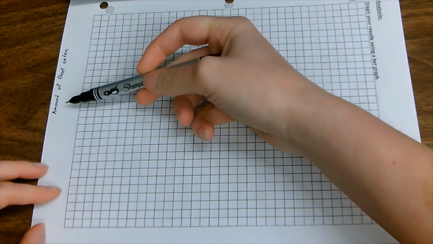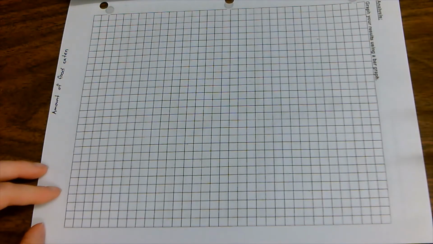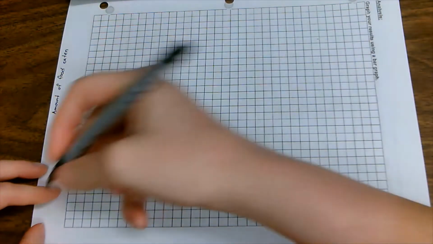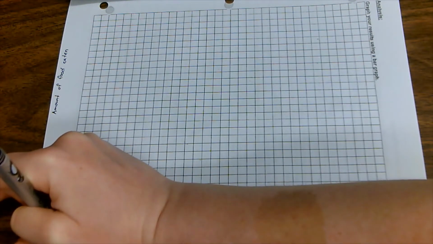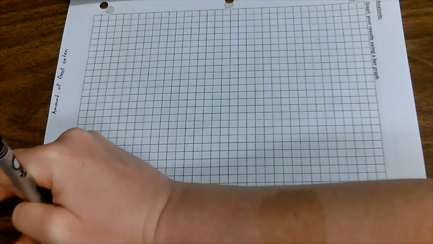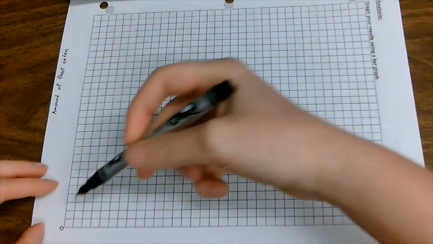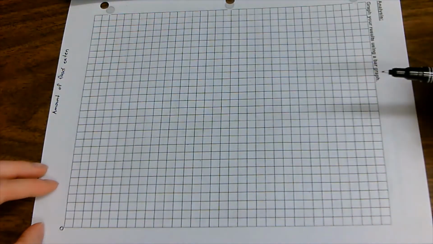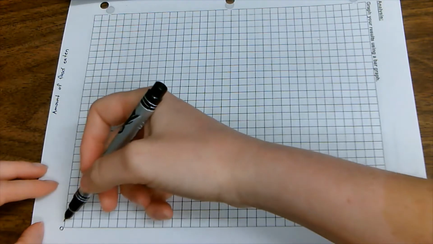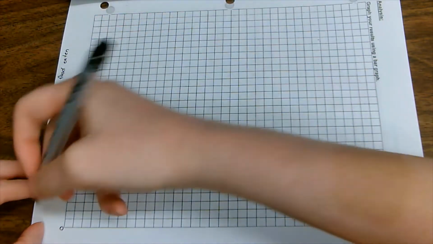We're marking 0 at the bottom, and the total amount that we could possibly eat is 20, so we're going all the way up to 20.